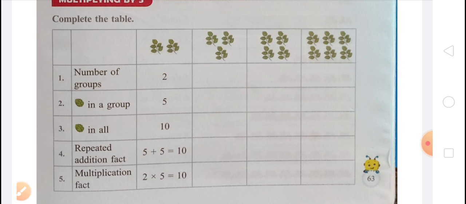Okay, fourth: the repeated addition fact. In the first column the repeated addition fact will be 5 plus 5, because there are 2 groups, and in each group there are 5 leaves. So 5 plus 5 equals 10. In the second column there will be 5 plus 5 plus 5. That means 5 is added 3 times to make 15. 5 plus 5 plus 5 equals 15, because there are 3 groups, and in each group there are 5 leaves.